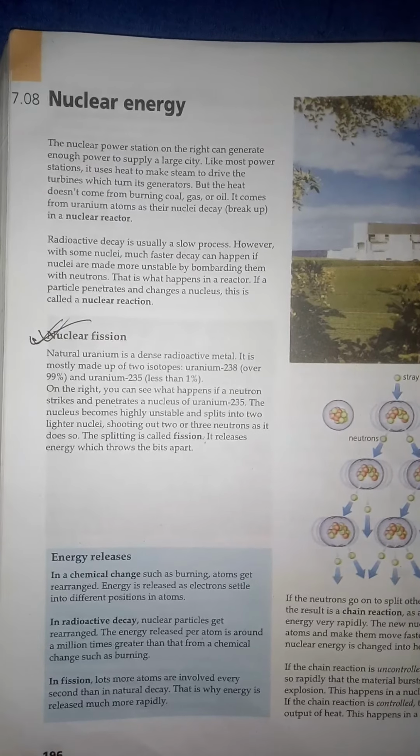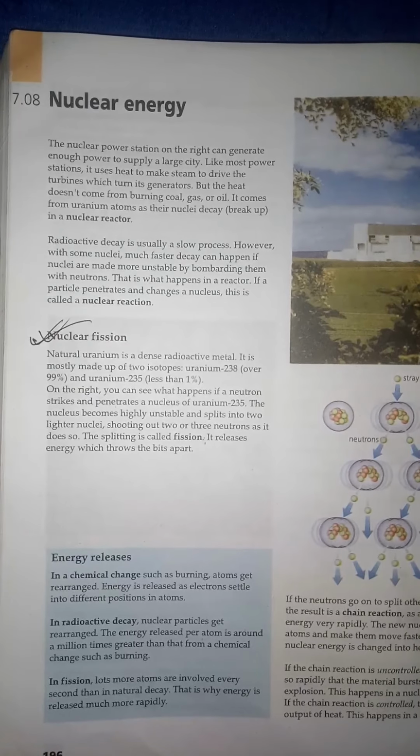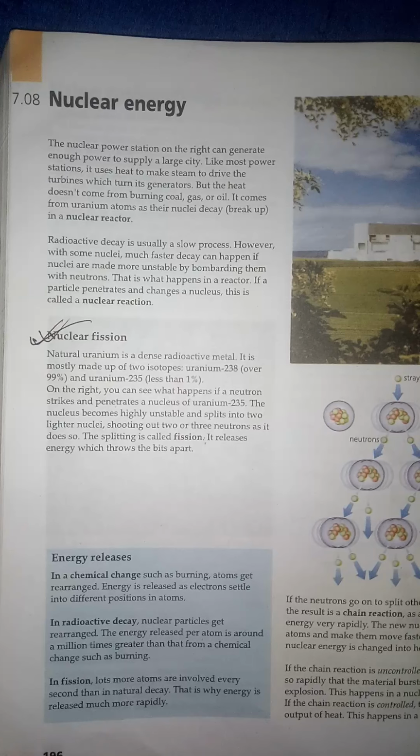Radioactive decay is usually a slow process. However, with some nuclei, much faster decay can happen if the nuclei are made more unstable by bombarding them with neutrons. That is what happens in a reactor. If a particle penetrates a charged nucleus, this is called a nuclear reaction. Okay, so we know the more unstable the nucleus is, the faster it decays.